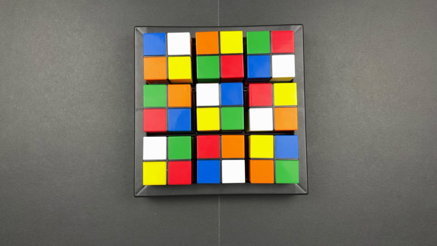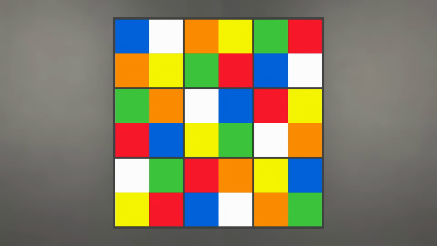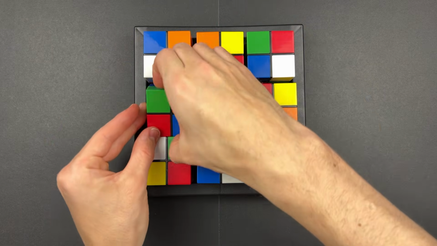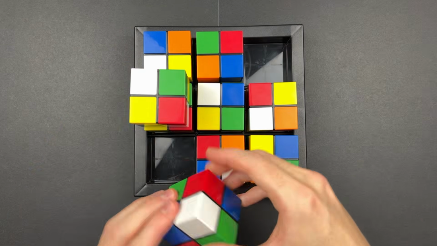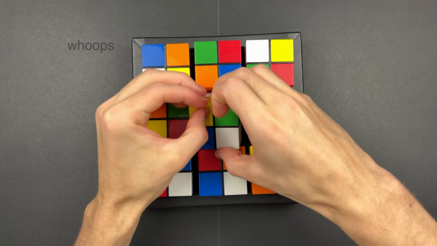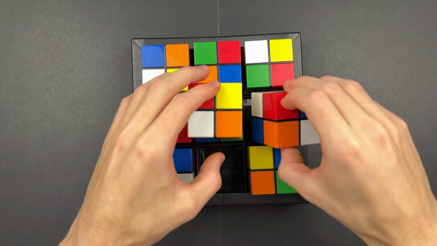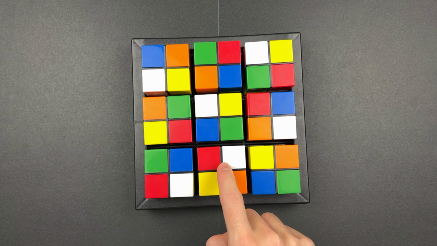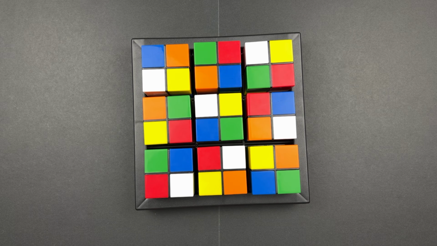Using this solution, I can produce a new solution by taking the transpose of the entire grid. This means flipping all of the colors along the top left to bottom right diagonal through a combination of swaps and rotations. If we do this, we've found a new solution in which this red, yellow, orange, white cube is in the bottom middle space. And this also works in the other direction.